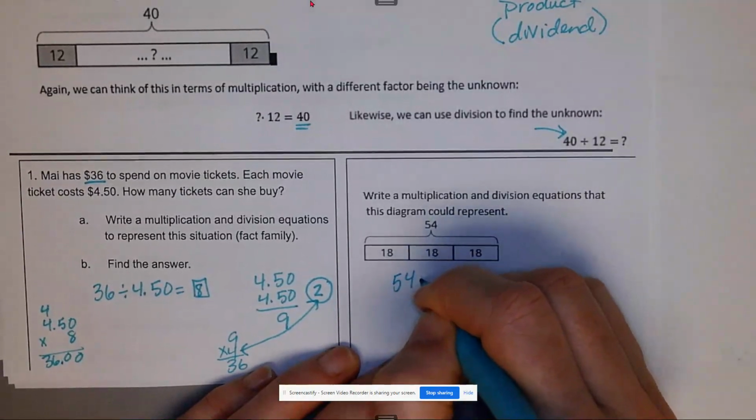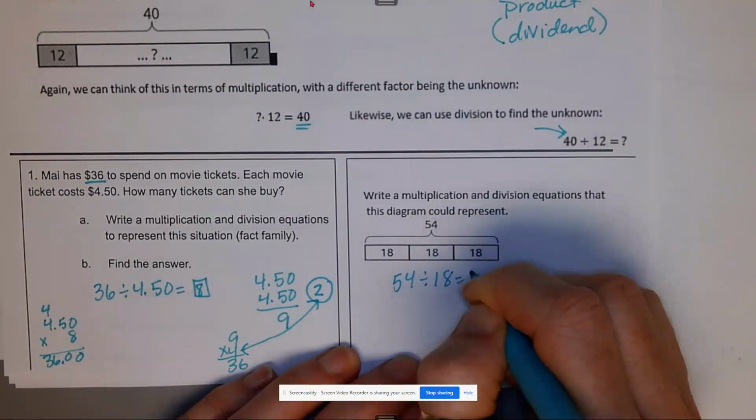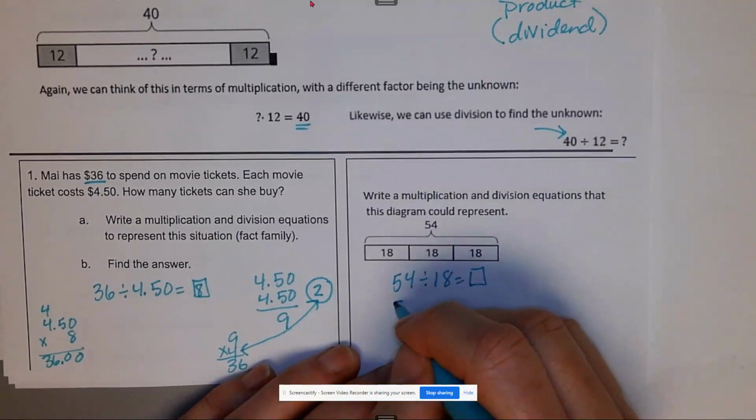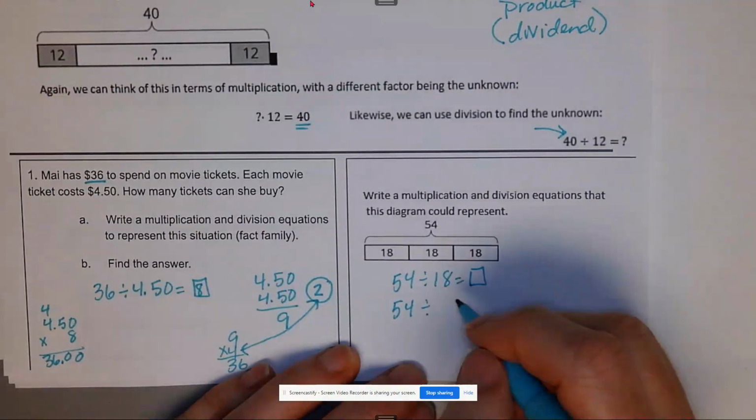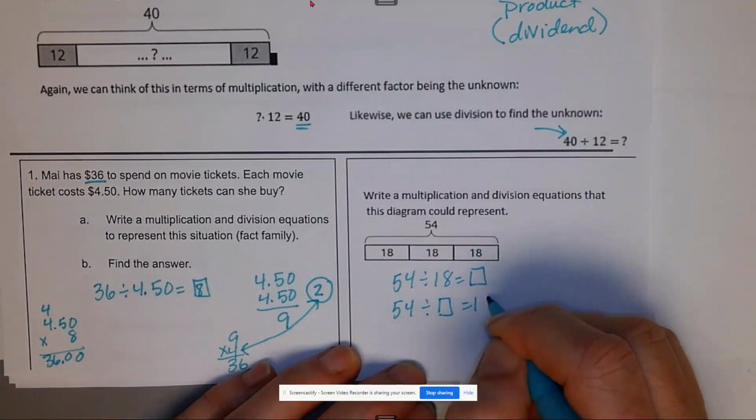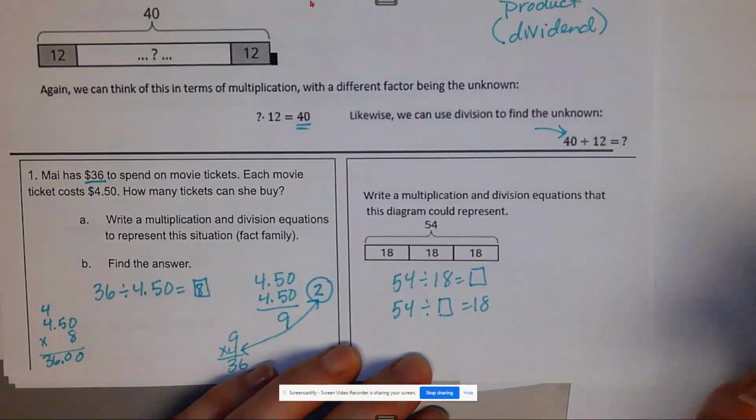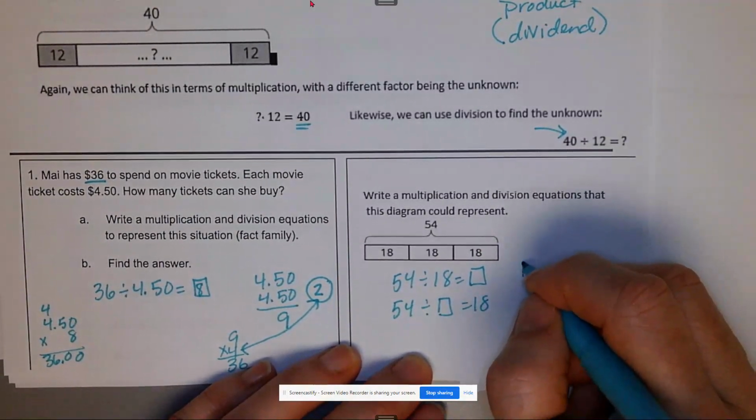This would be 54 divided by 18 equals empty box. 54. Just 1 minute before you come in. You guys didn't listen. I said 1 minute.